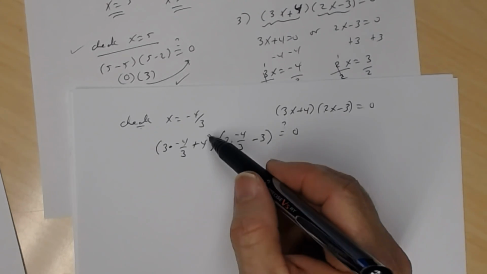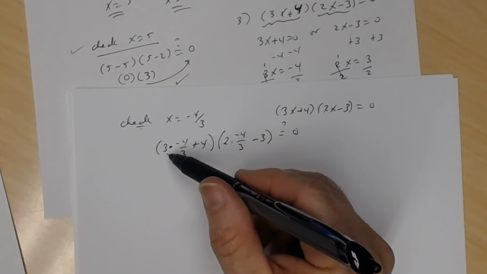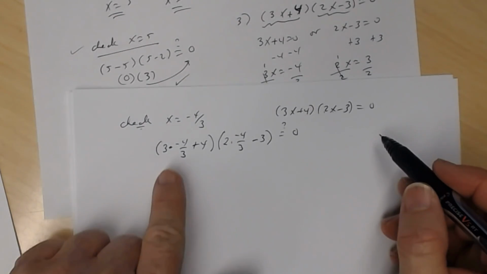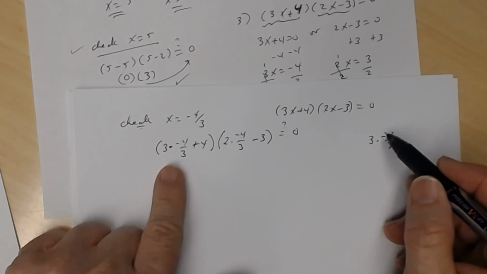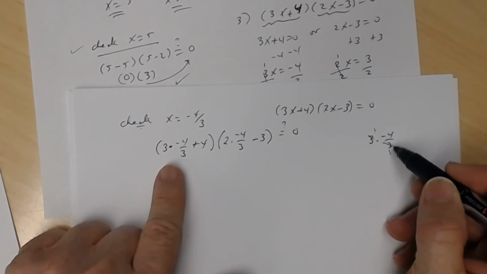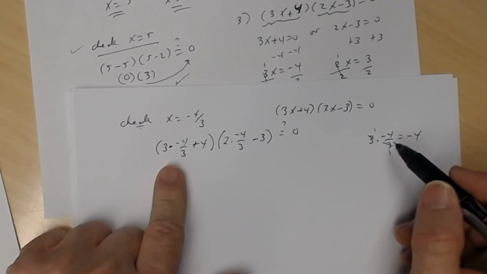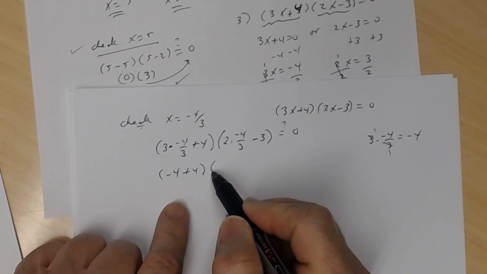Notice inside this parentheses, I have a product and an addition. You do multiplication first. So you have to remember 3 times -4/3. You're multiplying these two fractions, so you're going to reduce first. And so I get 1 times -4, which is -4. So this becomes -4 plus 4 times.